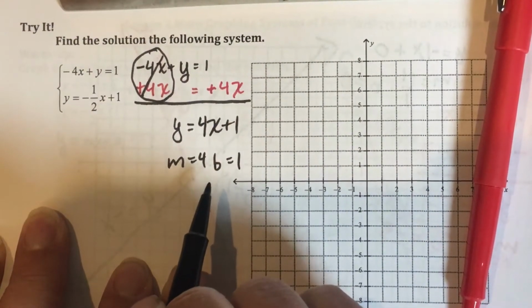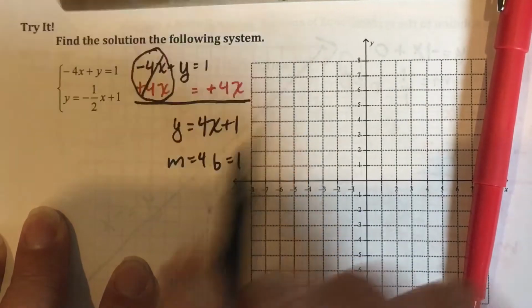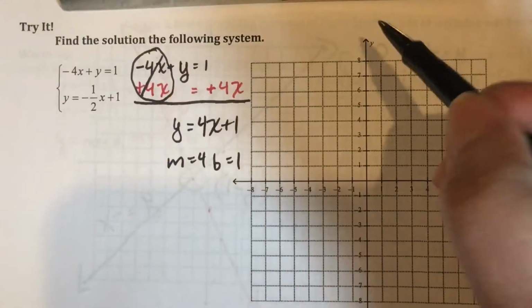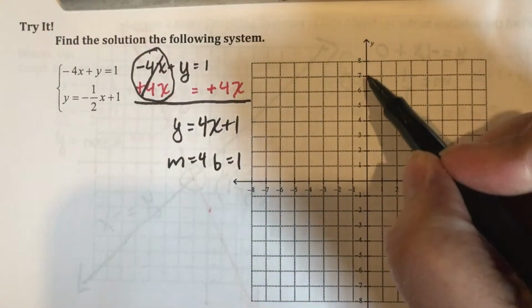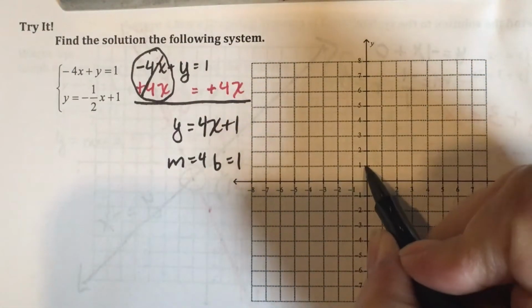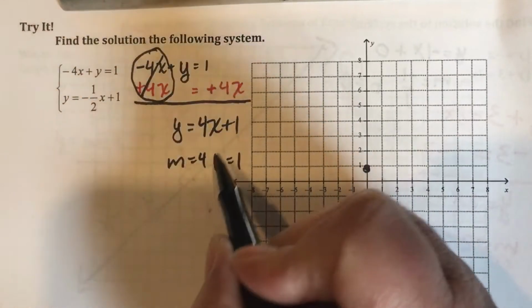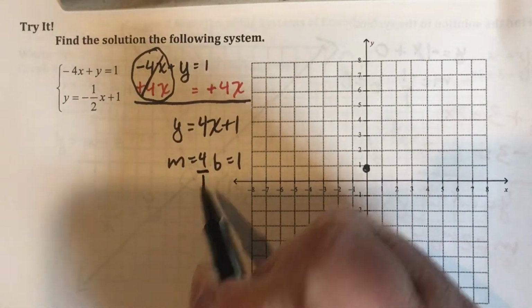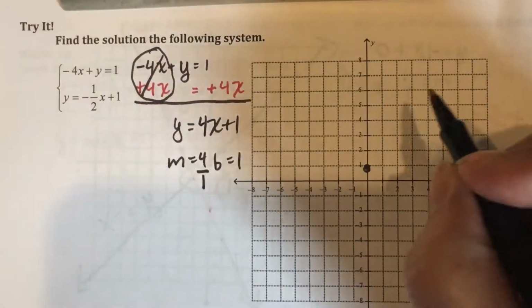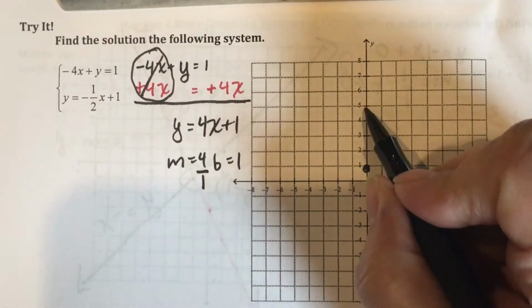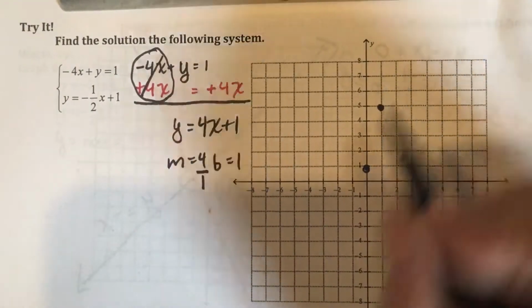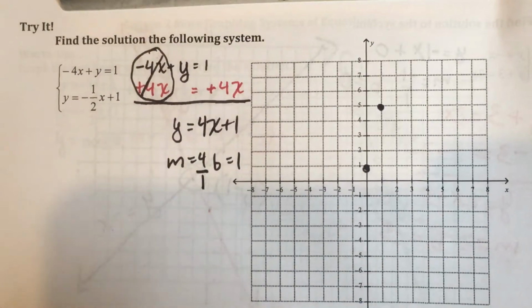So I'm going to begin with the y-intercept 1. I'm going to come over here and follow the y line down. Here it is, 1. And that's my y-intercept 1. Now I'm going to go rise 4, run 1. You can put the slope over 1. Rise 4, run 1. Now I can't go any further because I run out of space.